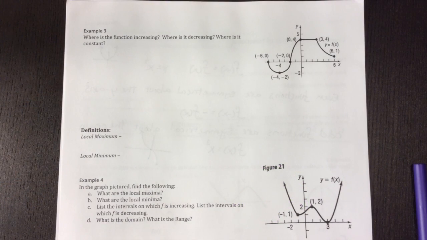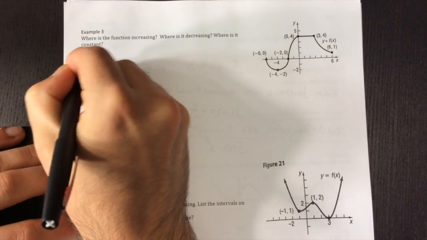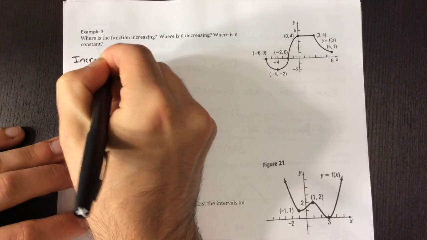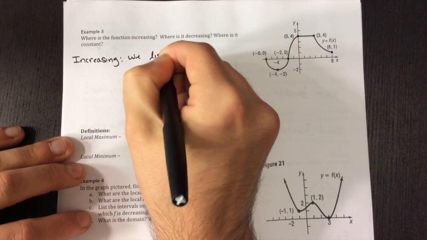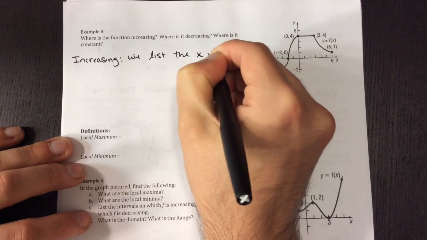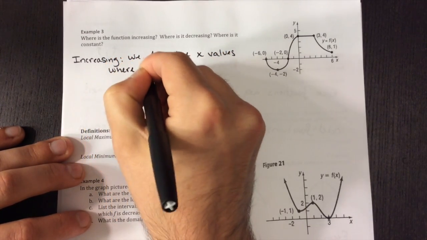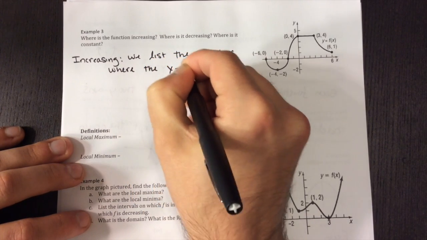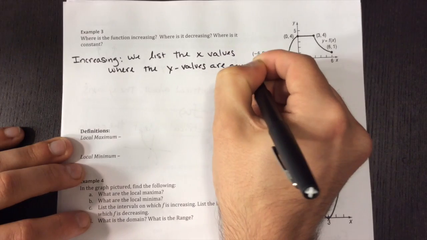The next bit of information that we want to know about a function is where something is increasing and where something is decreasing. So this is oftentimes what throws people. For something to be increasing, we list the x values where the y values are going up.